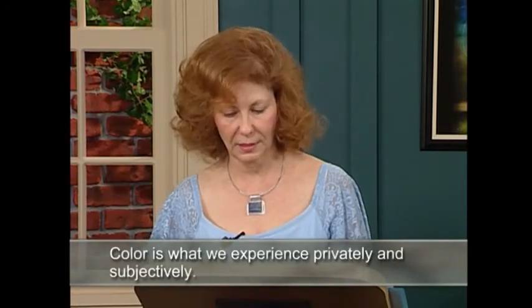And in fact, this is how all color vision takes place. All color vision is the consequence of the brain's interpretation of the relative firing patterns of the different types of cones. Now, color is what we experience privately and subjectively. And if you think about that, we'll talk about this again. Imagine how you would describe the sensation of blue to a person who had never had vision. How would you describe it? It's a subjective and private experience.